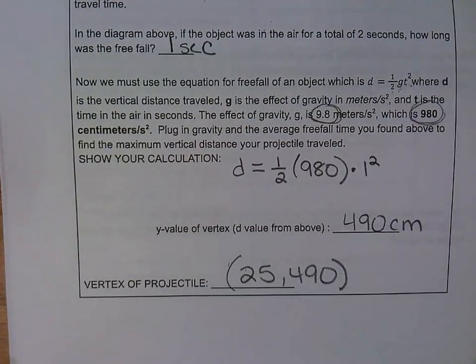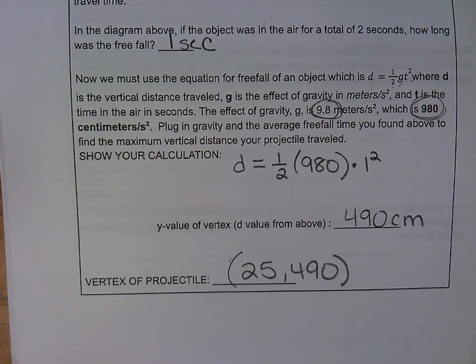The 25 was half of the distance, and the 490 I got using that equation with gravity. So you're going to have some data. I'll help you apply this to your data. It won't be that bad, believe me.